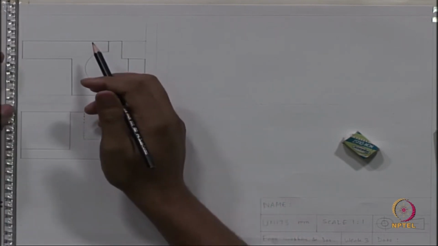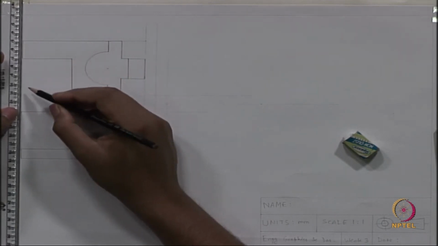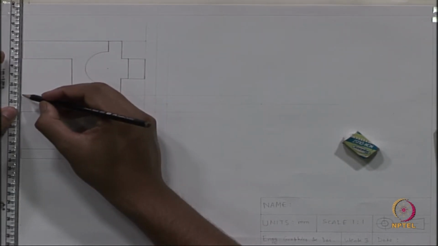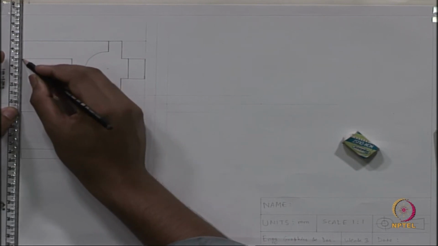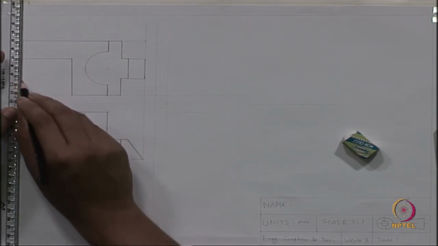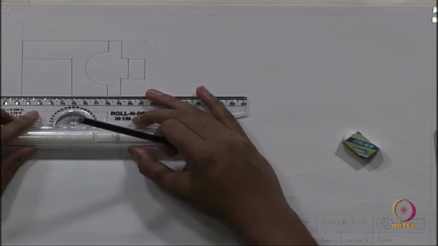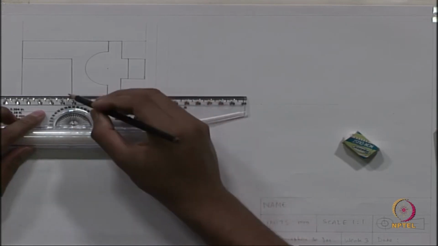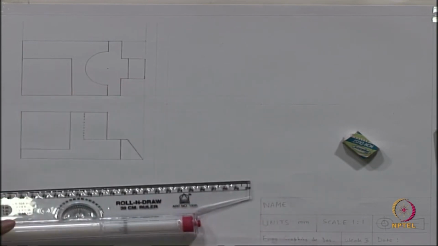This is representing the curved surface, this one, 44, and then we will simply join the other edge of 44. So, our top view is completed, two views are done, the front view and the top view.